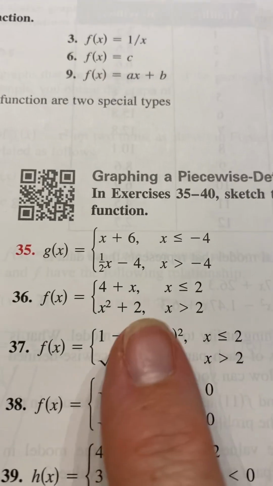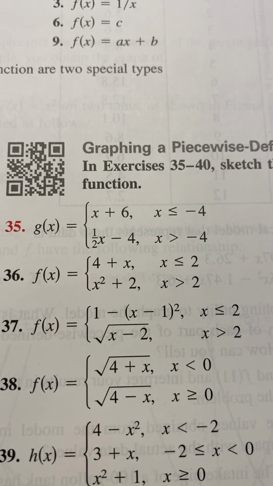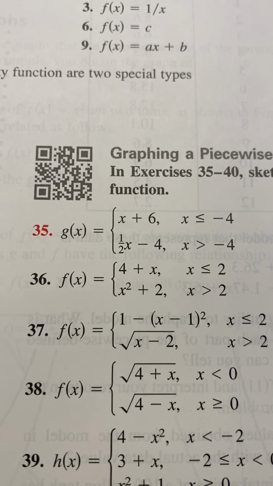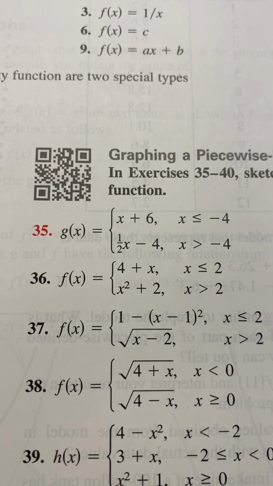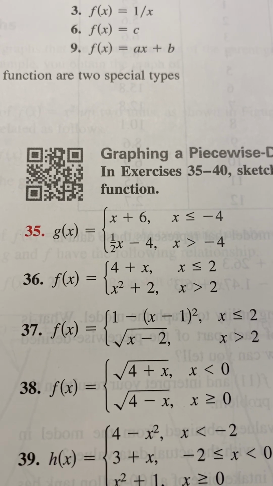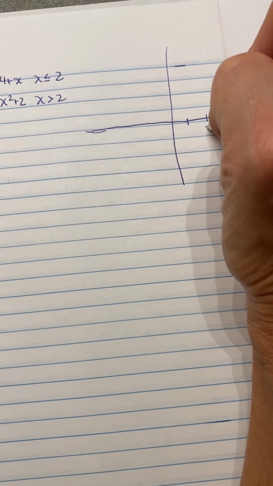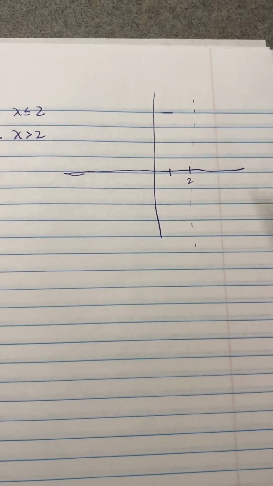So the one example that I'm going to show you is number 36 on page 65. This is an example of how to graph a piecewise function. So f of x is equal to 4 plus x for x less than or equal to 2, or it's equal to x squared plus 2 for x greater than 2. So I've written that down over here. I'm going to sketch a graph. So basically, we're going to have two different functions here, and the break is when x is equal to 2. So we're going to kind of have a line. You can draw a little dash line there, right?